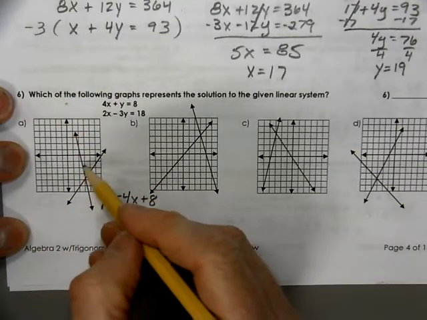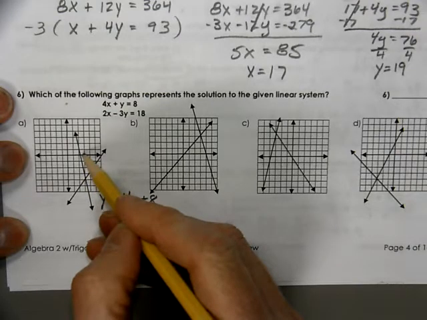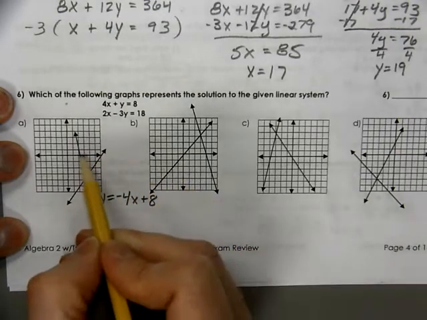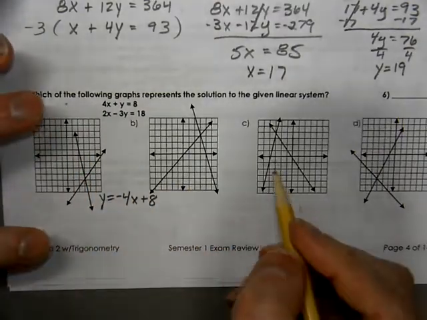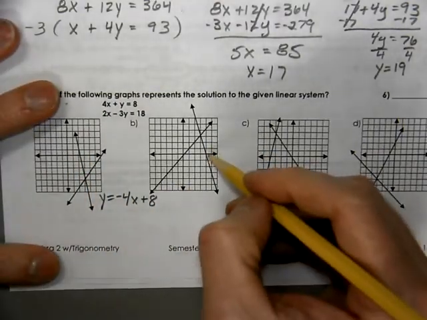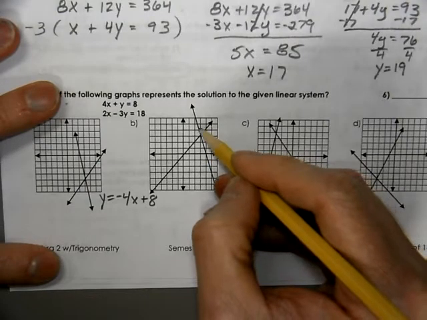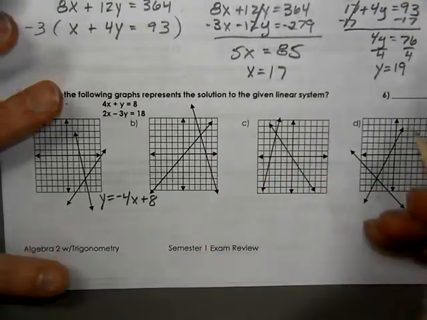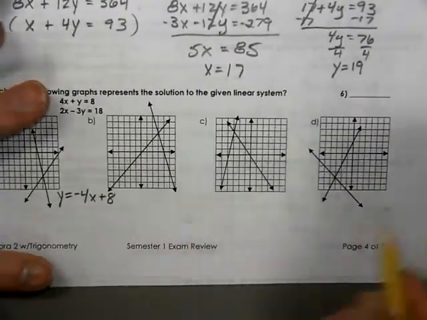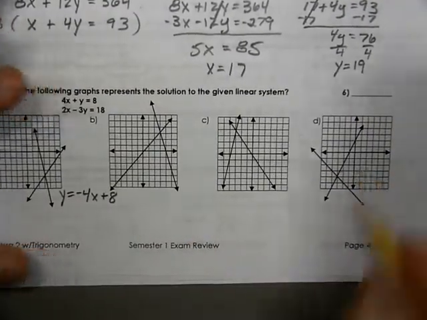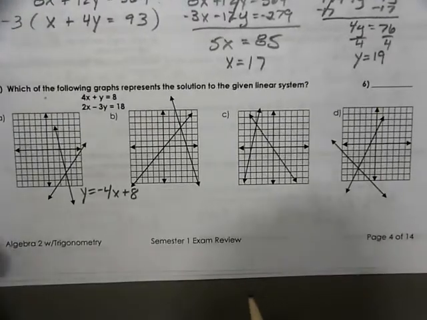It's increasing by 1, 2, 3, 4. Backwards 1. No, that didn't quite reach. So I don't think it's going to be A. Here, 1, 2, 3, 4. The slope doesn't seem to fit. It's got to cross at 8 and have a negative slope. Let's see, I didn't get either one of those to work.